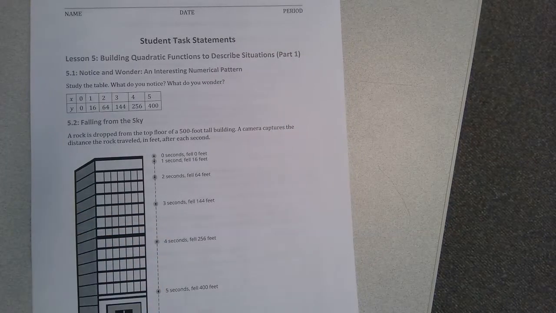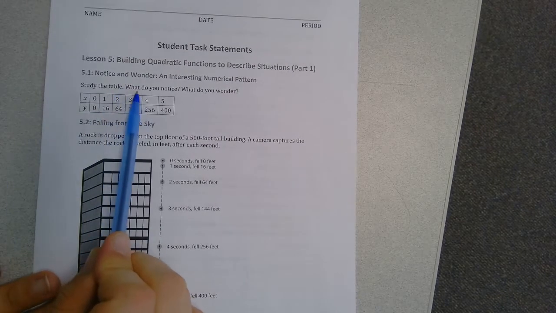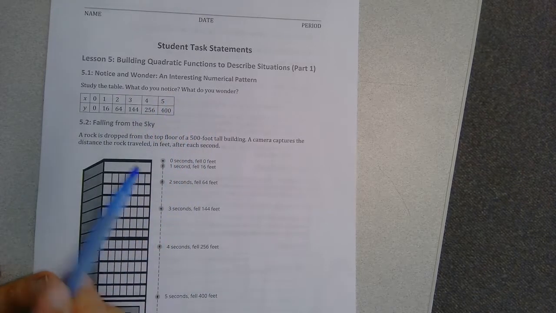We are in our quadratic lesson. This is lesson 5, building quadratic functions to describe situations, or basically creating word problems or a math model for real world situations. So first of all, we're going to study this table, and we're going to go with what do we notice and what do we wonder.